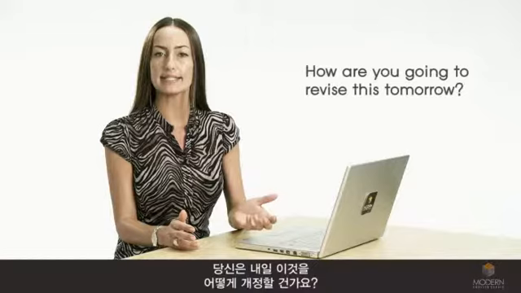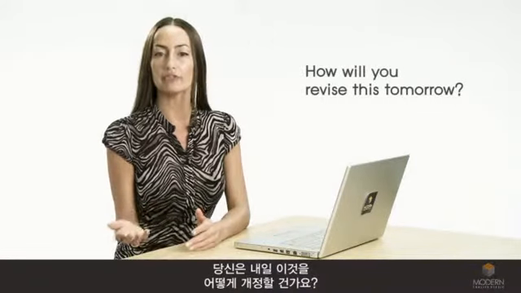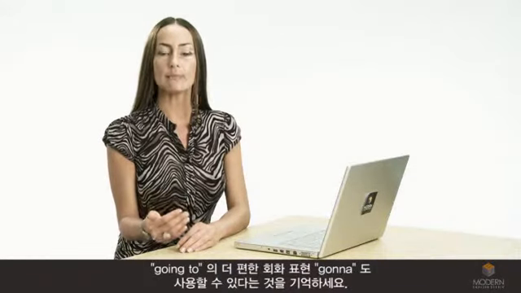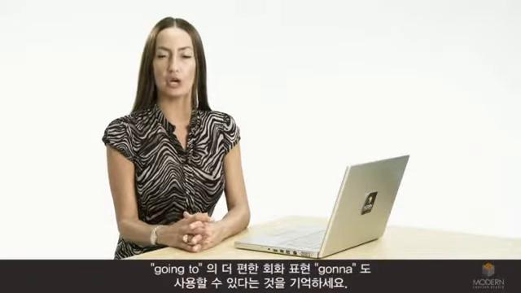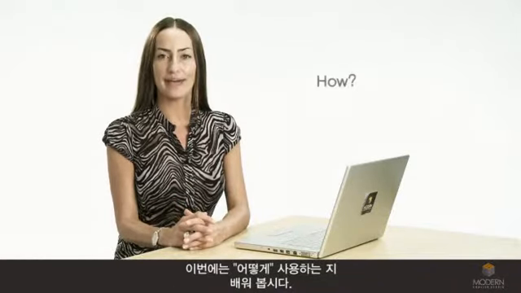For example, how are you going to revise this tomorrow? How will you revise this tomorrow? Remember, it is possible to use the informal of going to, gonna. Good. Now let's learn how.